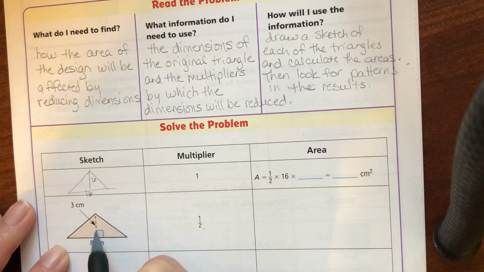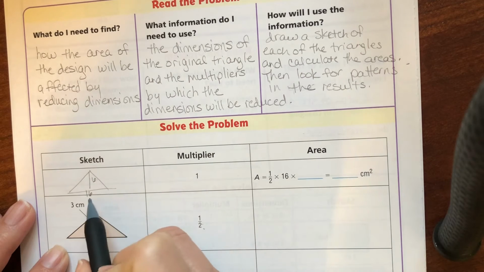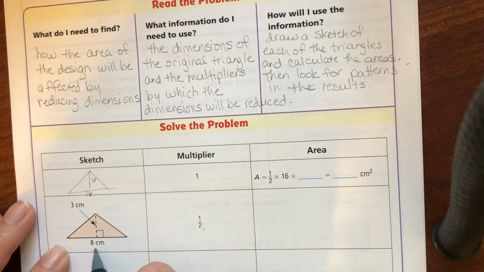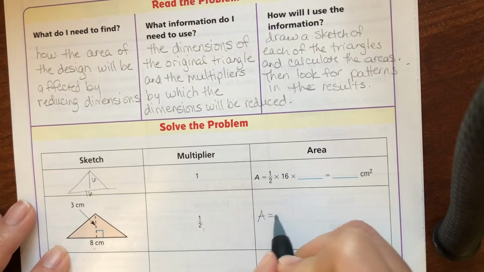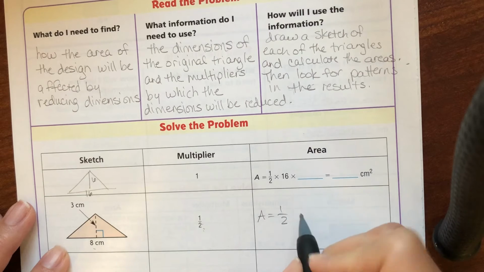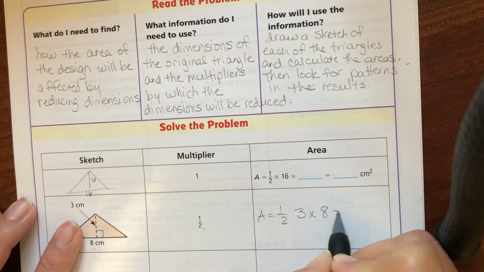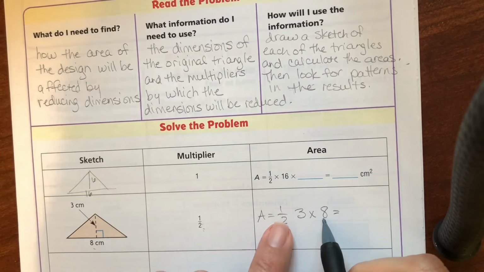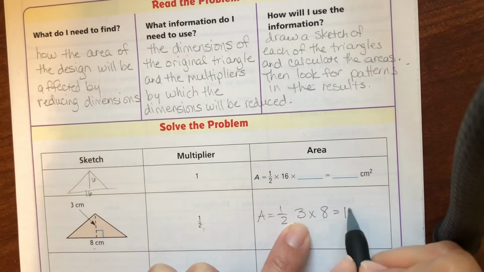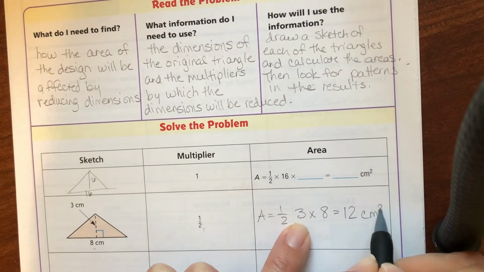So it's only going to be 3 centimeters tall now. 16 multiplied by 1/2 is 8. So now I can figure out the area. Area equals 1/2, 3 times 8, which equals, well, half of 8 is 4. So 3 times 4 is 12 centimeters squared.